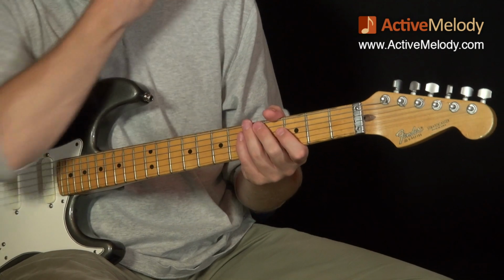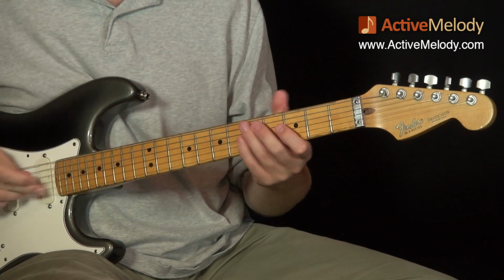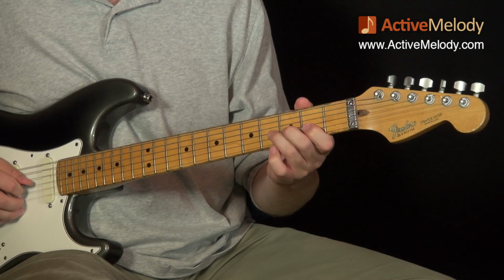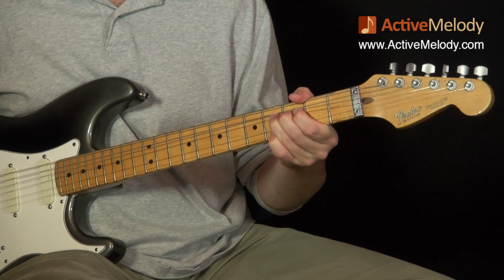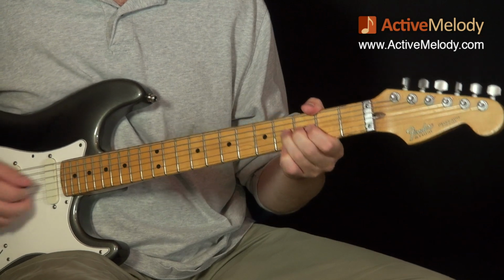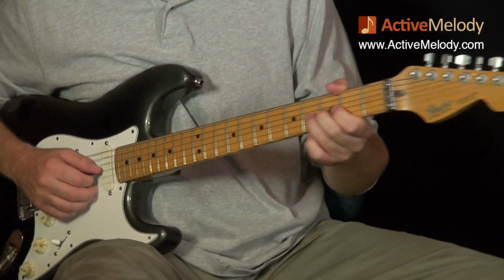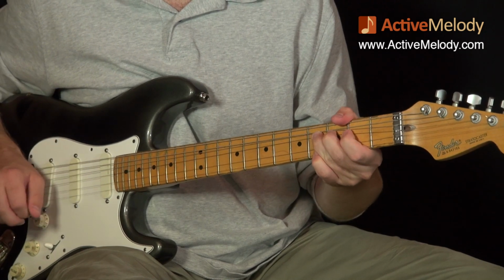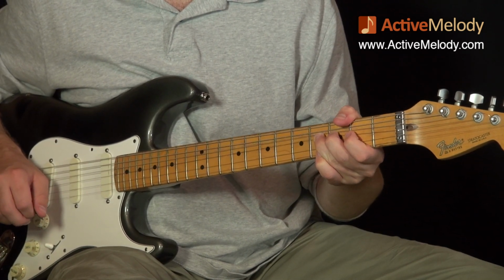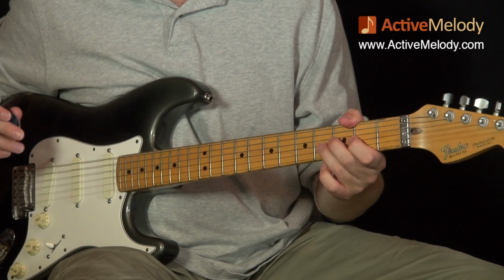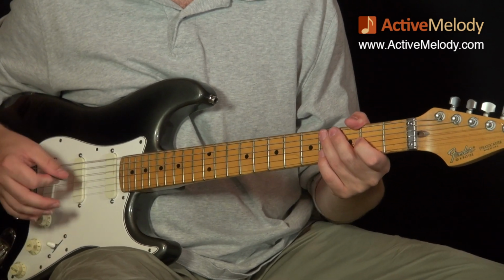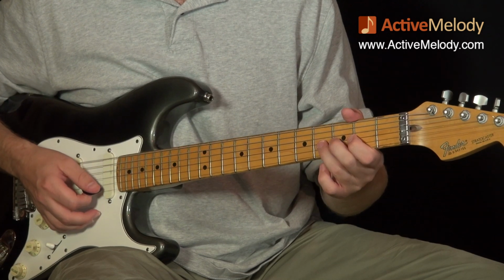So, alright, this first lick, the first thing I do is I start here on the 4th fret, 3rd string, and I hit it once. And you can see that it just sort of keeps going. And watch my right hand. The reason I'm showing the right hand is you can see I'm not picking it over and over again. I just picked it once.